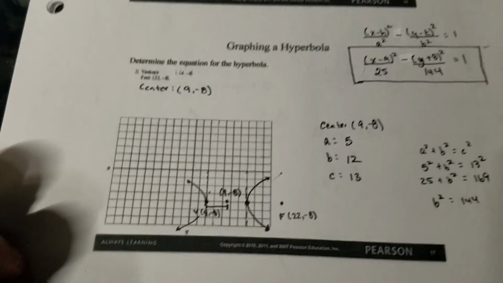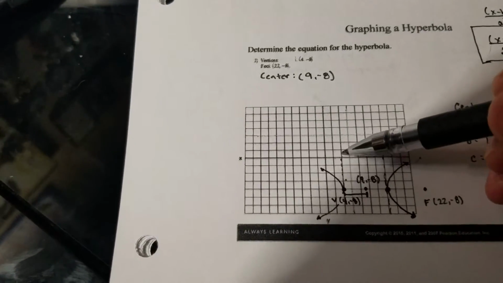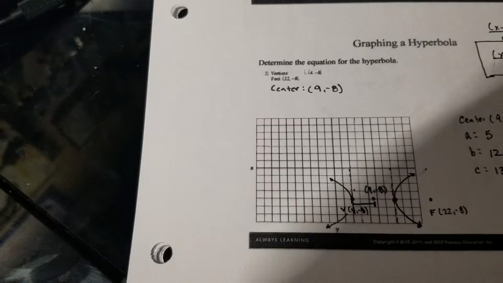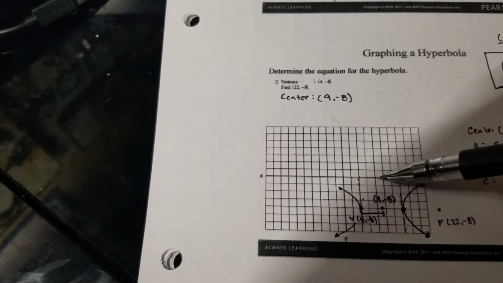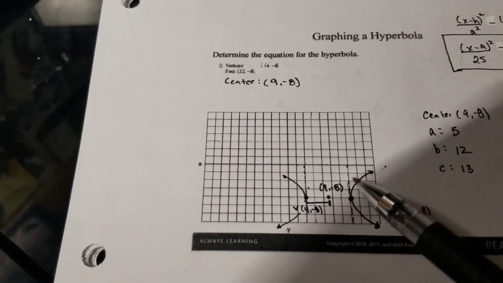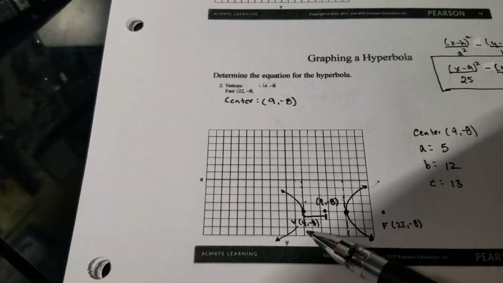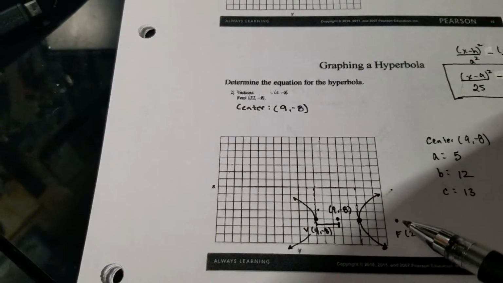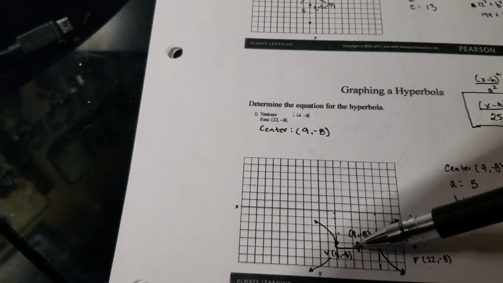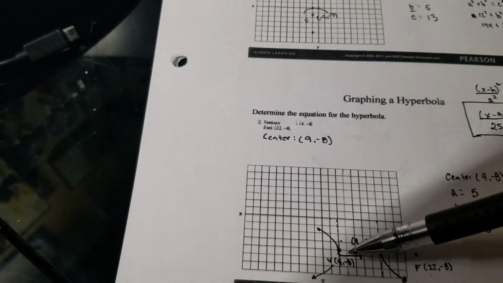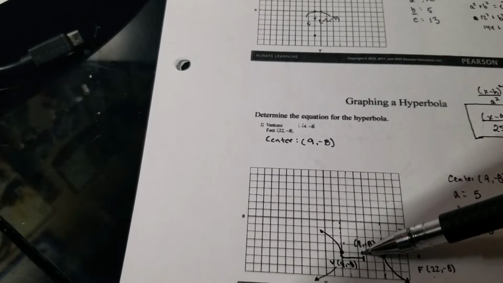And I want you to see I drew it. Again, I put that every one of these little boxes was 2. So my center's at positive 9, negative 8, so it's right here. Again, I went 2, 4, 6, 8, and halfway's 9. So for the distance, they gave me a vertex and they gave me a focus. My vertex was here at 4, negative 8, and my focus was here at 22, negative 8. So remember, guys, if I already know one of the vertices, 4, negative 8, and I know the distance here, again, each one of these is 2, so 2, 4, 5, my A value is 5.